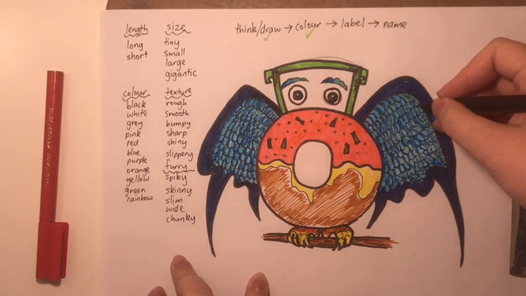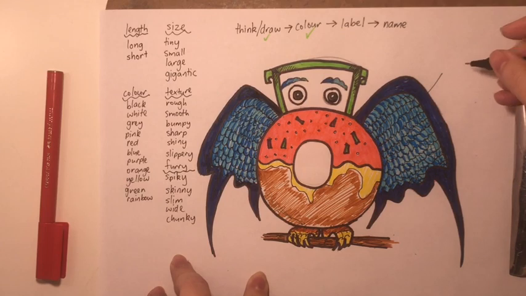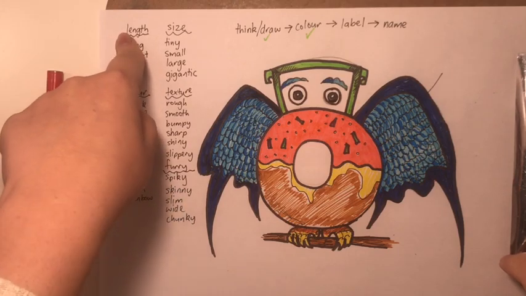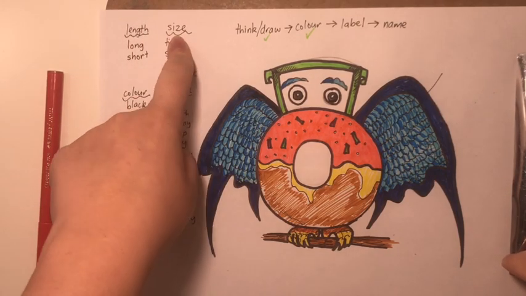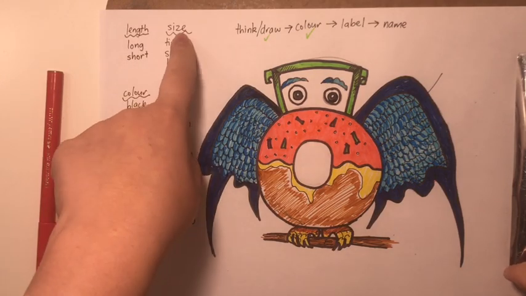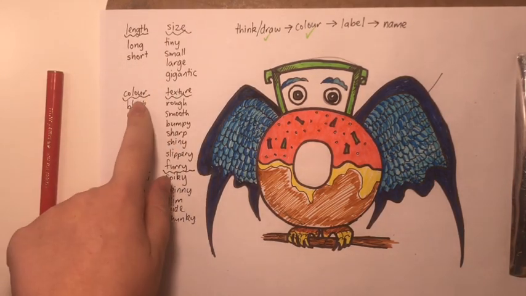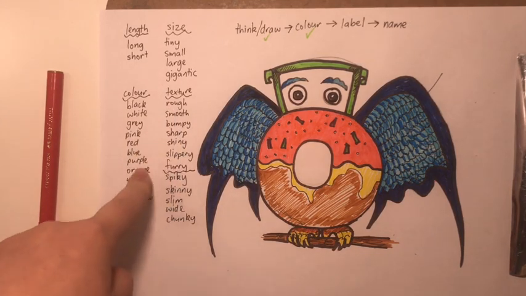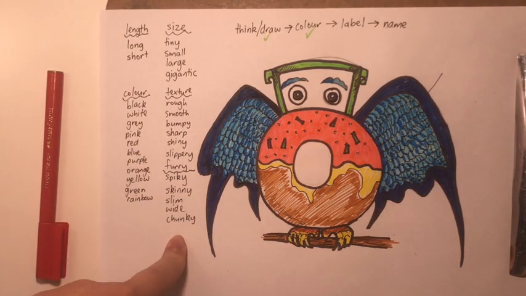So I'm going to go with describing the whole thing. Now I've got a bank of words over here. So we've got length words, words to describe size. Now these are all adjectives. So adjectives to describe length, adjectives to describe size, adjectives to describe colour. We've got texture. We've even got some extras over here.